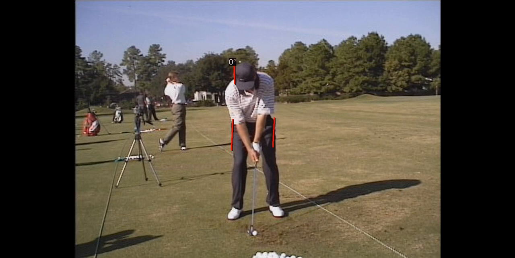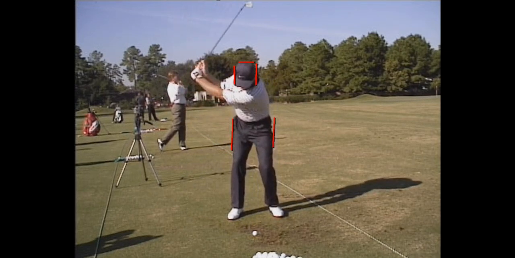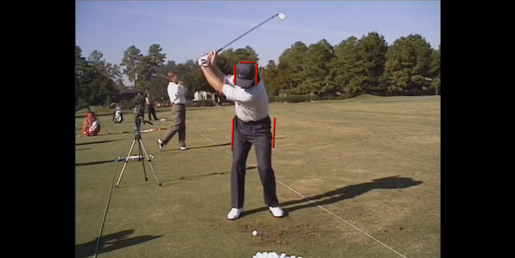And again, with the iron, you're going to see the head move probably less, so the player can stay a little more on top of it. But once again, right there.